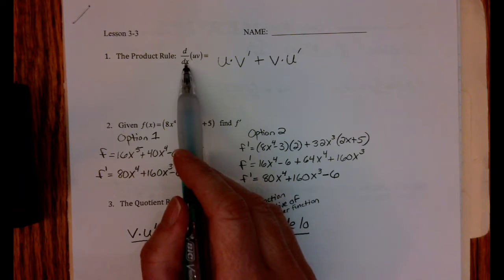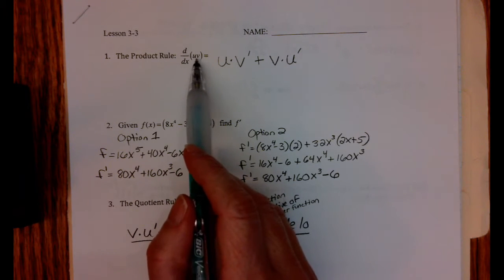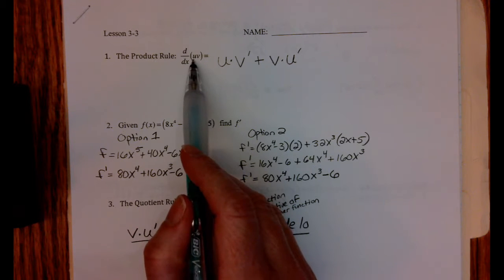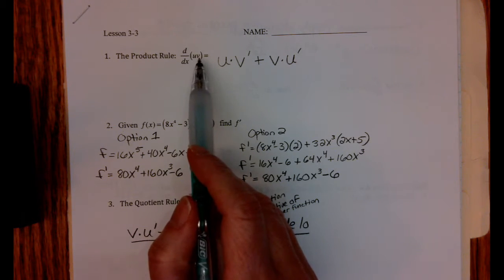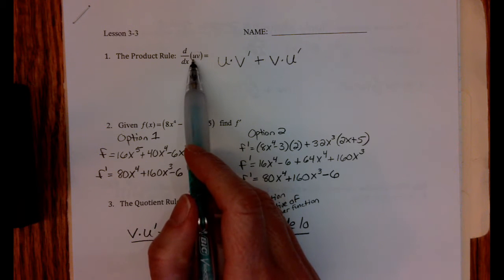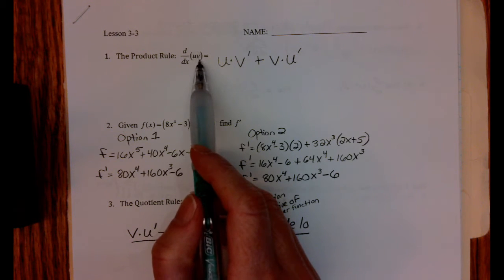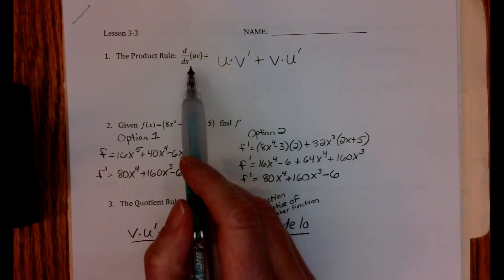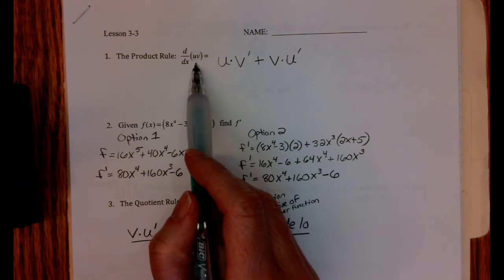And what you do is you take two functions that are being multiplied together. In this case, it's u times v. Both would be written in terms of x. We're letting u be some function of x and v be some function of x. So its derivative goes like this.